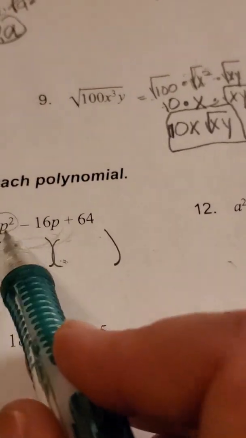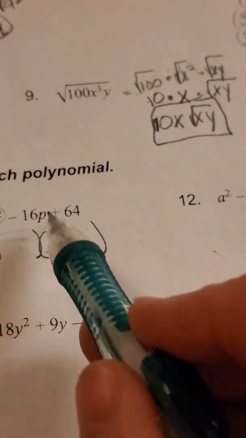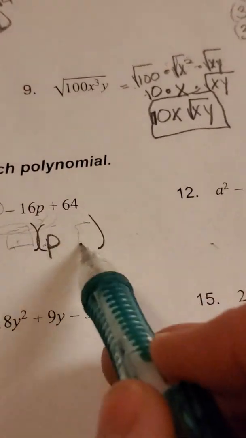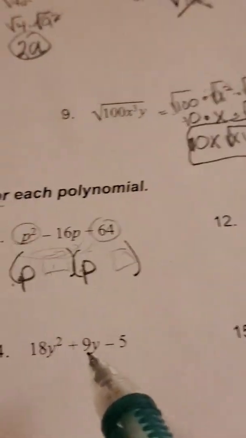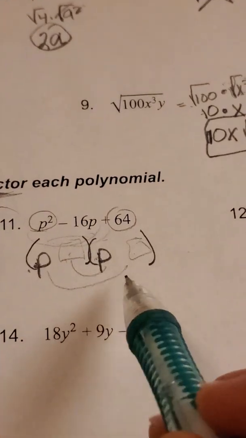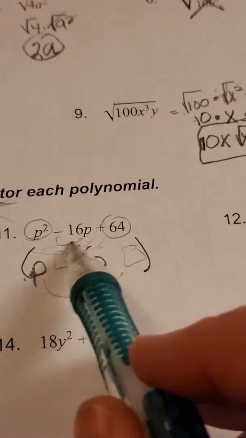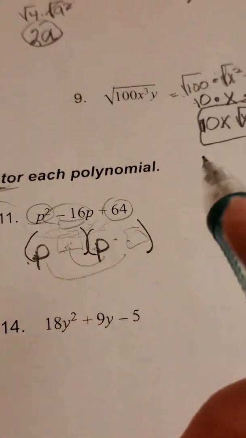So what times what gives us p squared? Well, it's p times p, right? And this back number is going to multiply together to give me 64. The thing is, when I add these together, these two multiples have to add together to give me negative 16. All right?